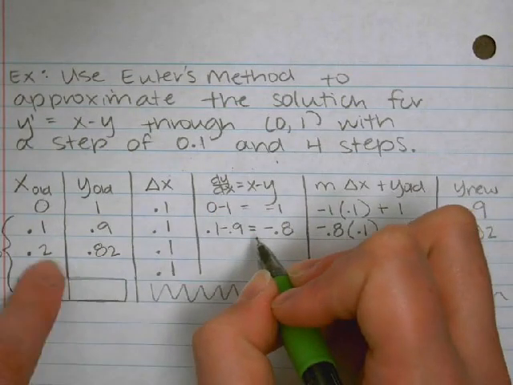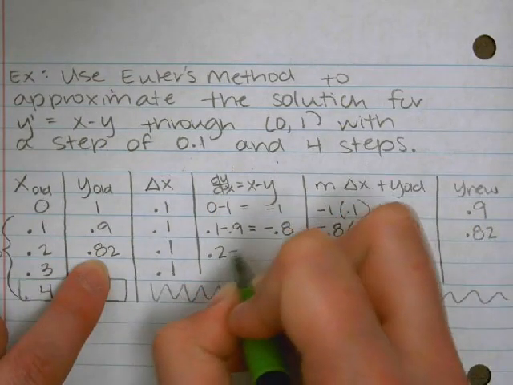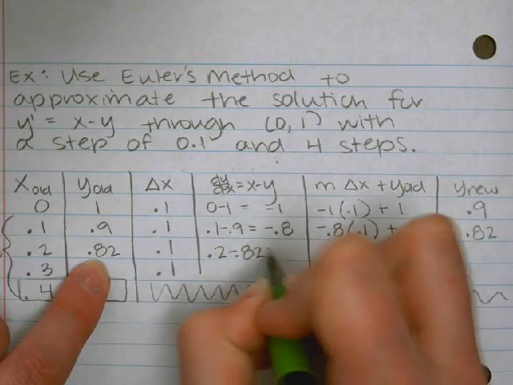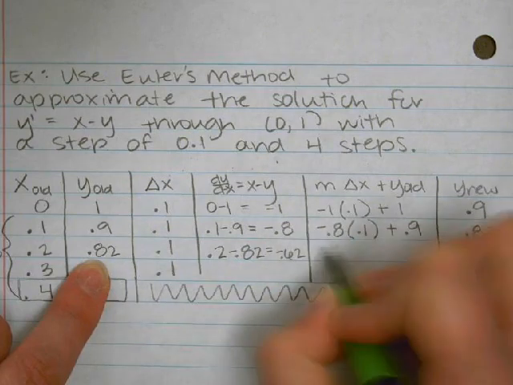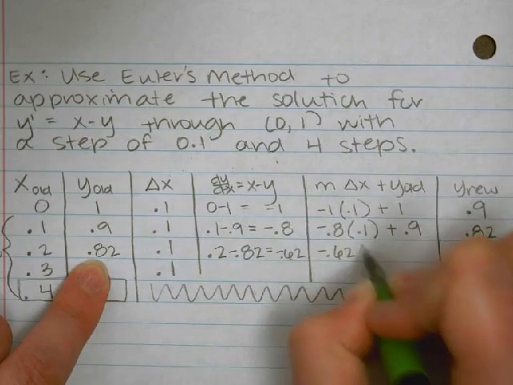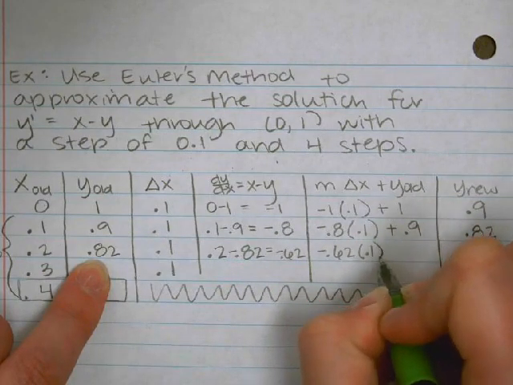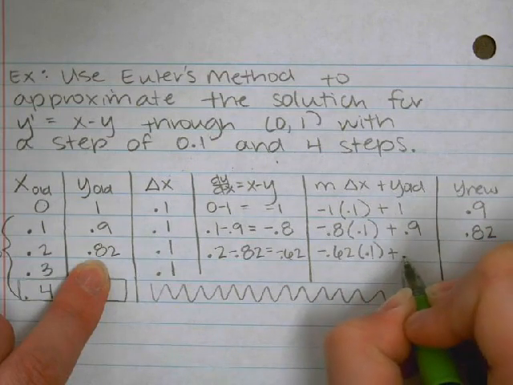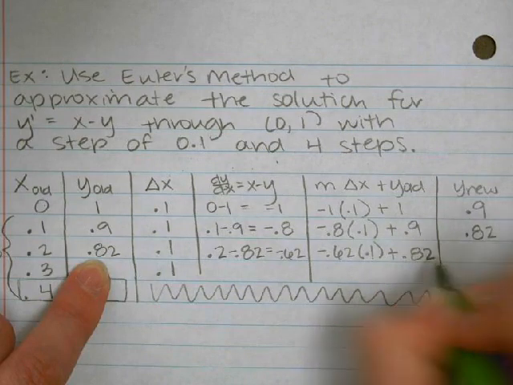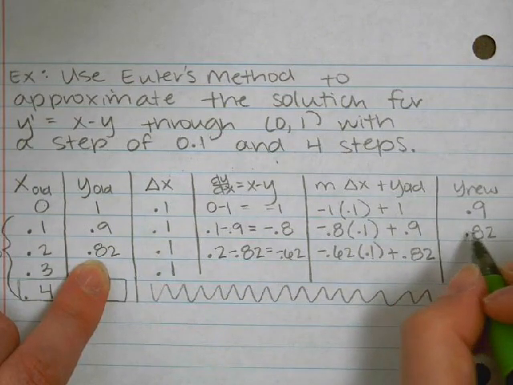So now my old y value is 0.82. I'm going to do x minus y, so 0.2 minus 0.82 is -0.62. So I've got -0.62 times 0.1, so the slope times 0.1 plus the old y value, which was 0.82. And if I plug that into my calculator, I get 0.758.